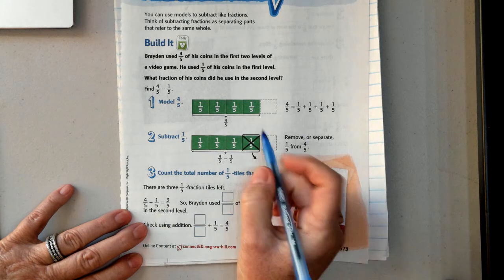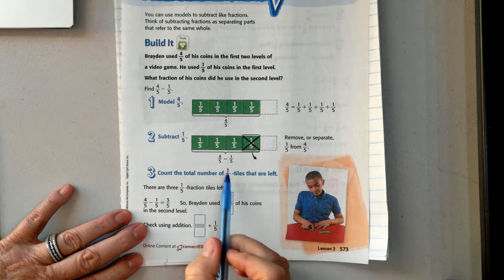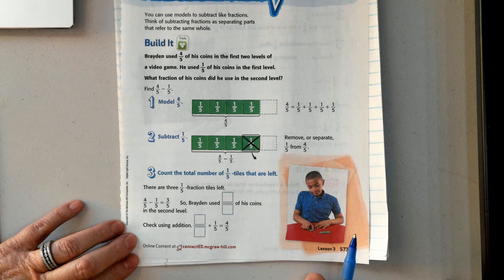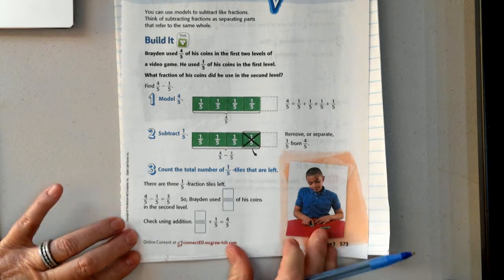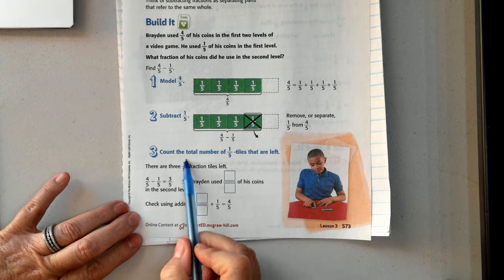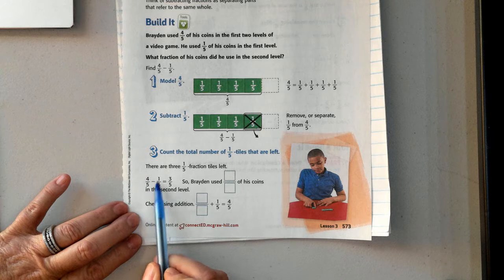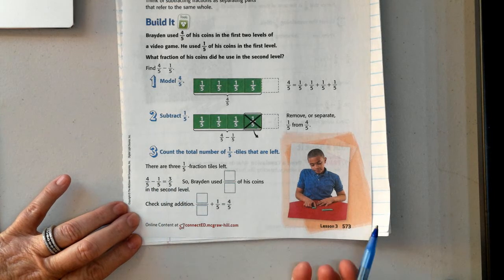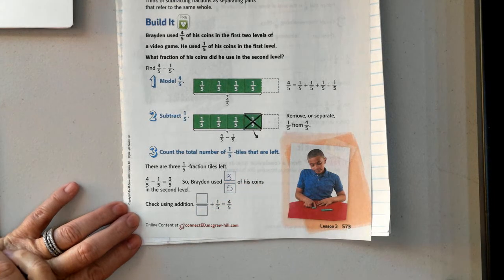We're just going to simply cross that off. 4/5 minus 1/5. We're going to count how many are left. 1, 2, 3. There are 3 1/5 fraction tiles left. 4/5 minus 1/5 equals 3/5. So Braden used 3/5 of his coins in the second level.